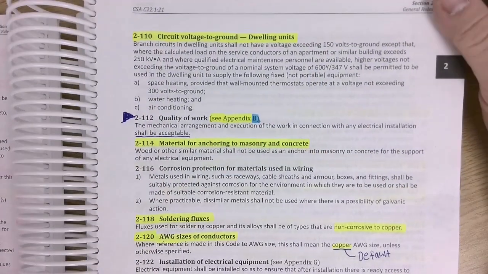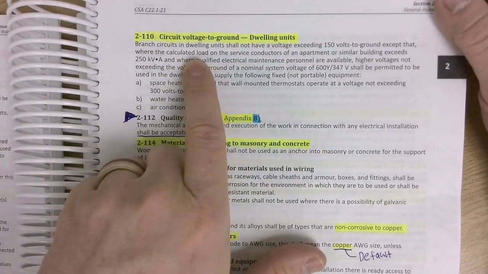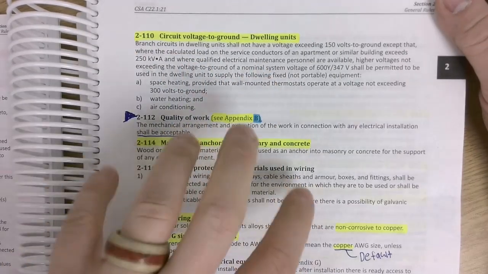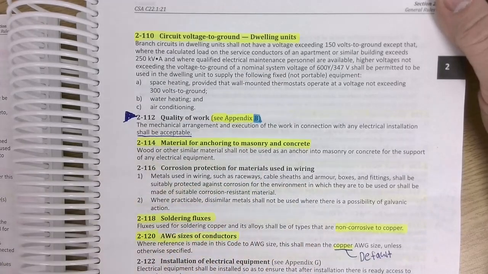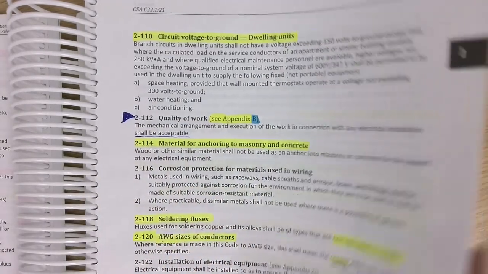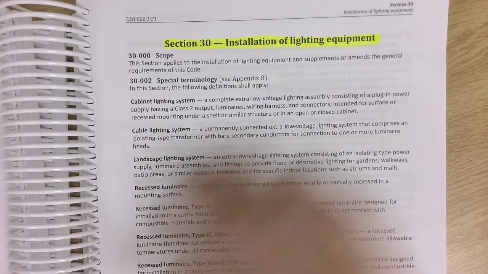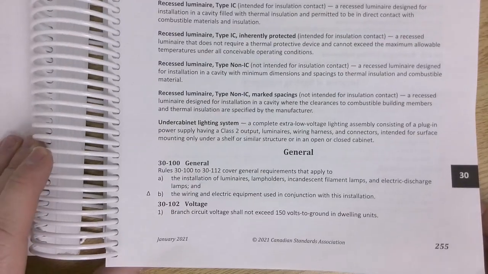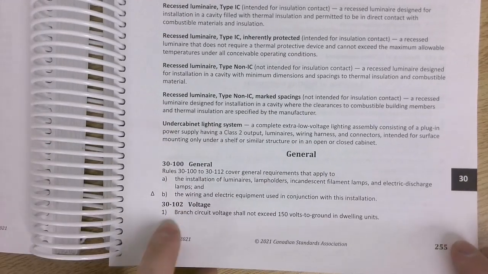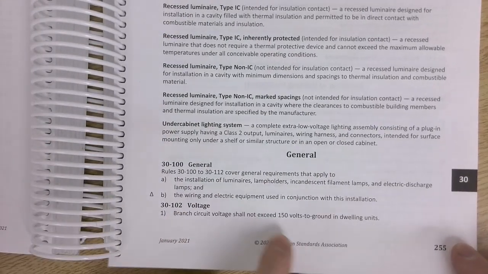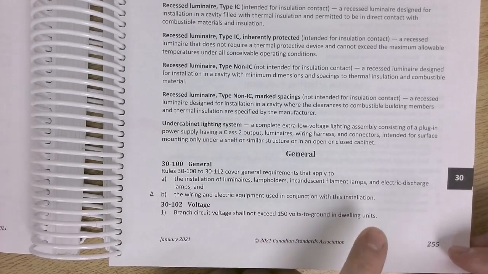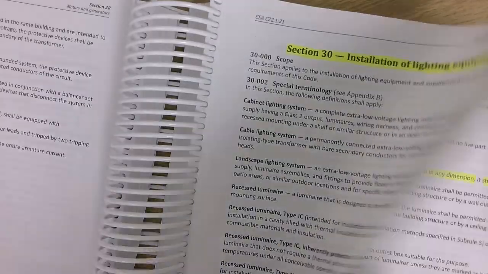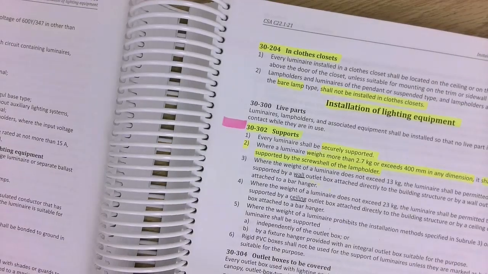Okay, so our lighting would have to fit into this, but this is a general section of the code, so maybe the specific section, which is section 30, has something else to say. At the bottom of that page, 3102, branch circuits shall not exceed 150 volts to ground in dwelling units. Okay, so kind of saying the same thing, but now we're talking specifically about lights.